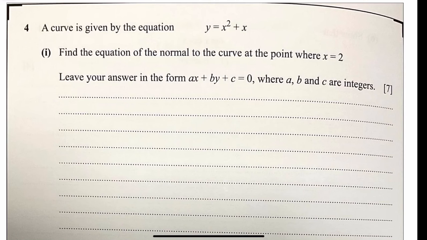Okay, question 4 says, a curve is given by the equation y is equal to x squared plus x. Find the equation of the normal to the curve at the point where x equals 2. Okay, we'll get started on this one. First thing I'm going to do is just write down the equation again. Y is equal to x squared plus x. If it says the word normal, tangent, gradient, maximum or minimum, any of these words, these are key words that should make you think about differentiating.